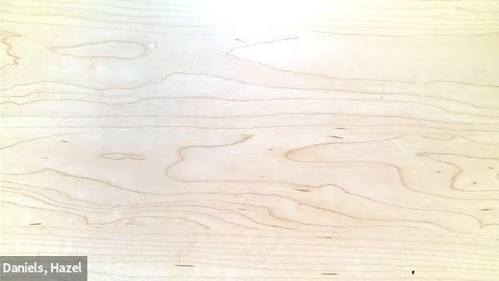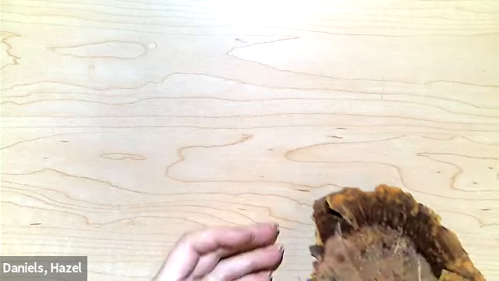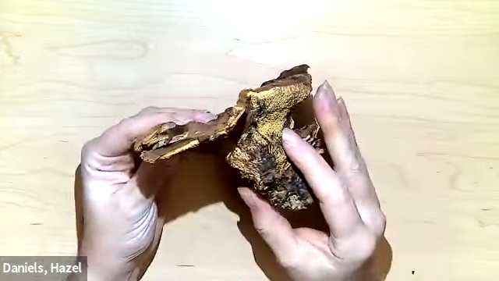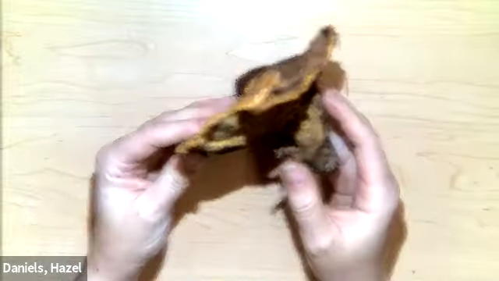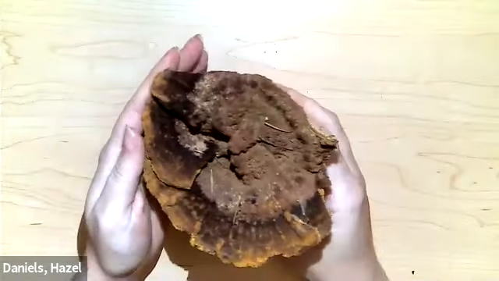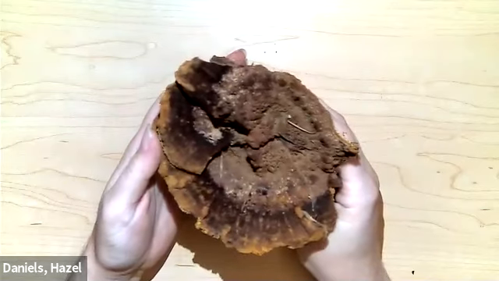My name is Hazel, and today I'm showing you Phaeolus schweinitzii. This is commonly called cowpie fungus. You may have also heard it referred to as Dyer's polypore. This pathogen, Phaeolus schweinitzii, causes a disease named Schweinitzii root and bud rot.